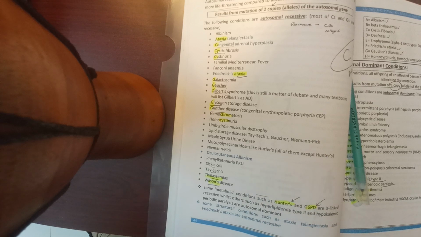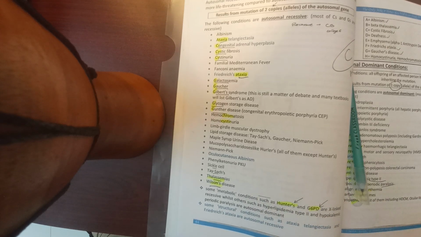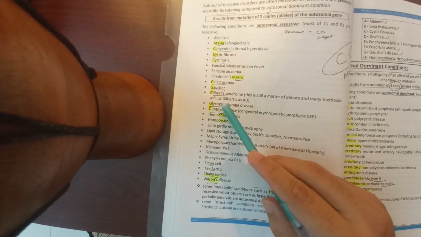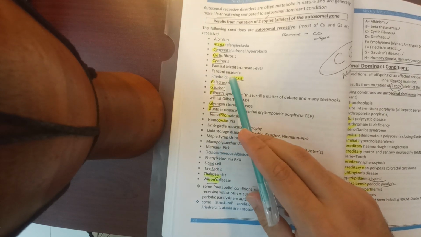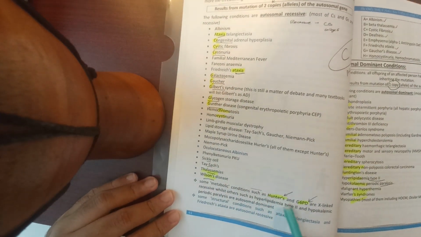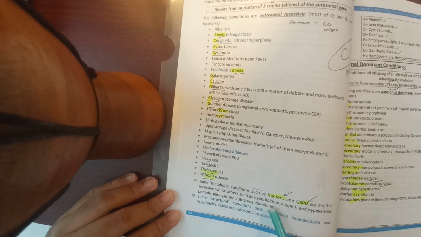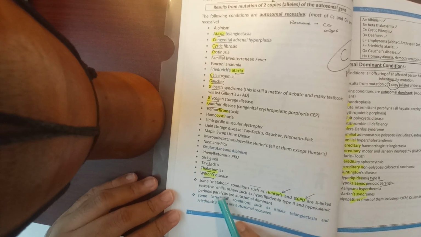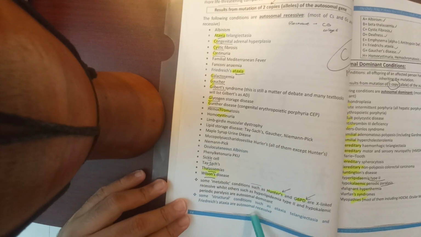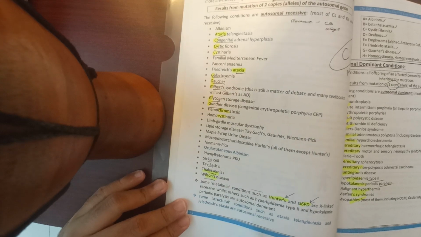Some diseases are very common in life, like in the hospital wards, and these are the ones you need to remember. They are also common in the exam, like Wilson's disease, thalassemia, homocystinuria, hemochromatosis, glycogen storage, Gilbert, Friedreich's ataxia, cystinuria, cystic fibrosis, ataxia telangiectasia, all these. Some metabolic conditions such as Hunter's and G6PD are X-linked recessive, while others such as hyperlipidemia type 2 and hypokalemic periodic paralysis are autosomal dominant. Some structural conditions such as ataxia telangiectasia are autosomal recessive. So structural, but these are recessive.